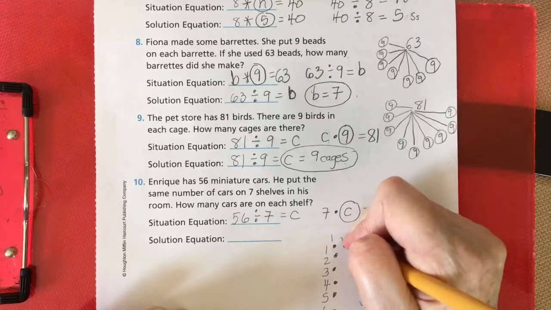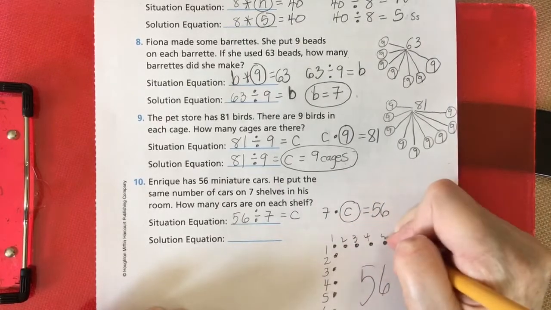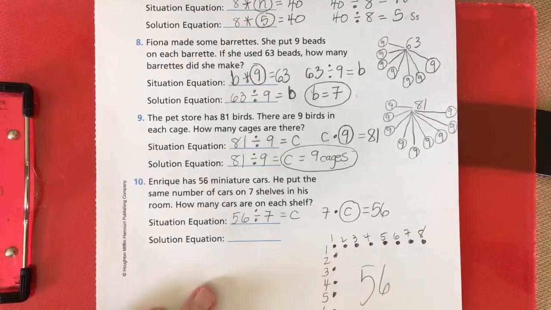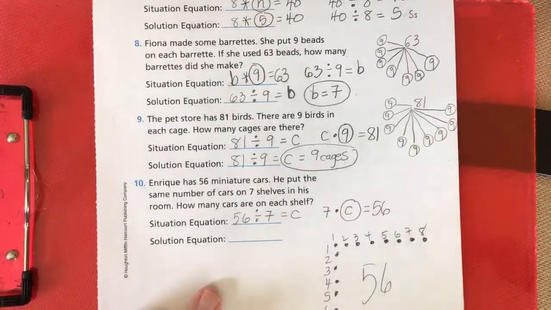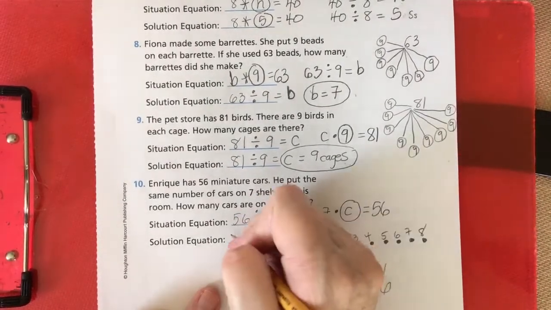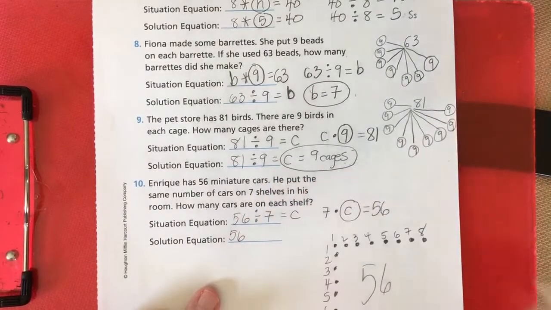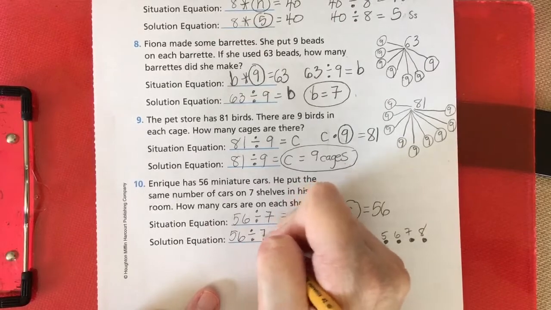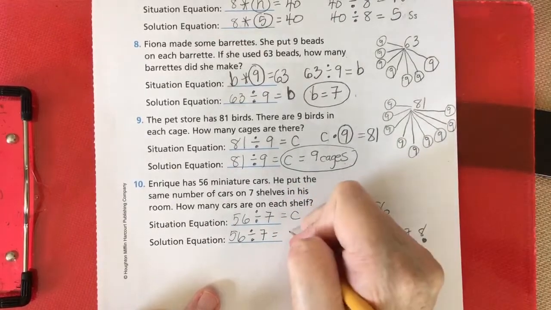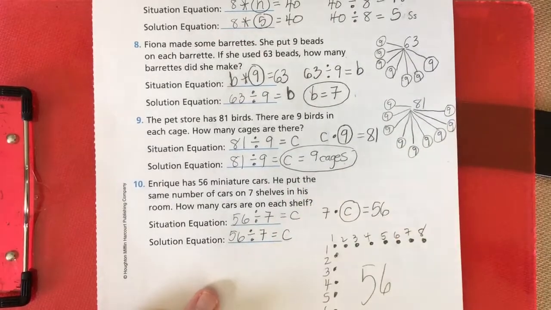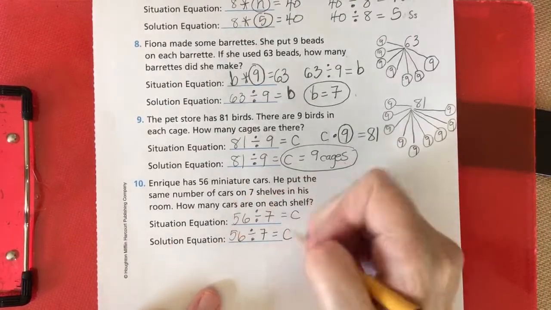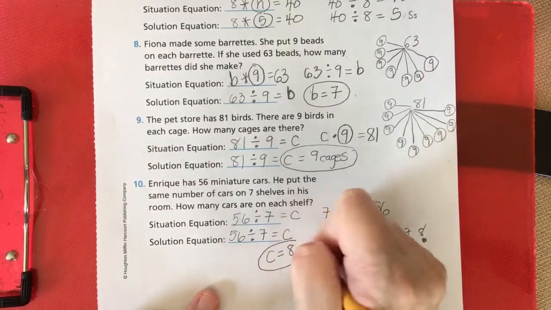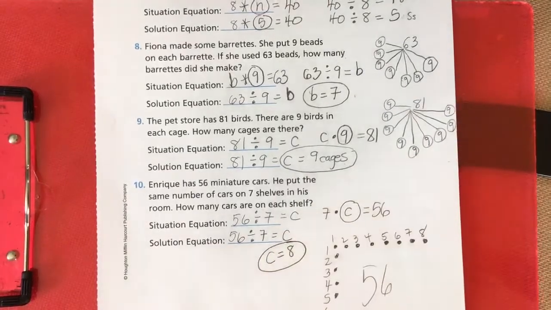So I'm going to number these. There we go. 8 on each shelf. So if we were writing our solution equation, 56 mini cars divided by the 7 shelves gives me the number of cars on each shelf. And the number of cars on each shelf is 8. You can see it right there.